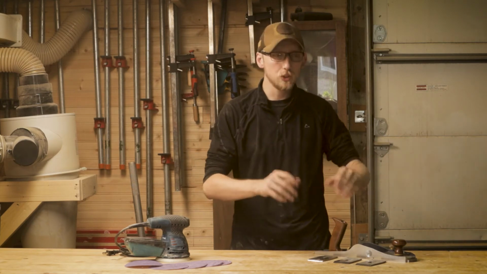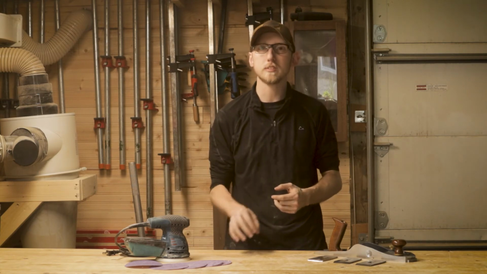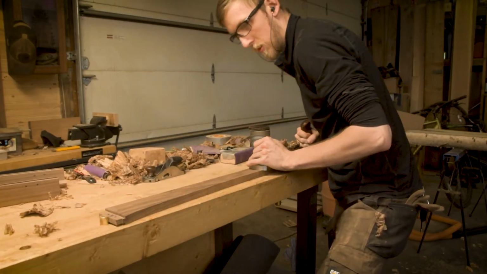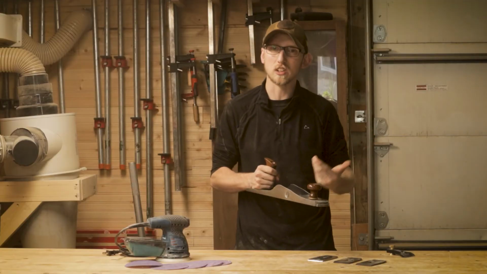And so when you are actually using the hand plane to clean up a surface, preparing it for finishing, it is going to take physical effort. Like I said, with the random orbit sander, you just stand there and move it back and forth, whereas with the low angle jack, you need to actually put physical effort behind the cutting edge to make sure it's cutting.